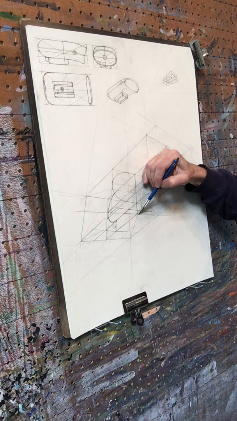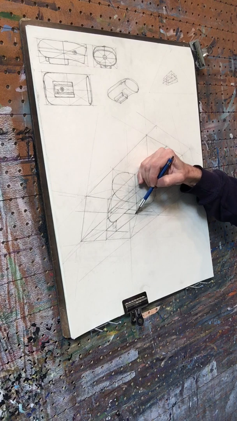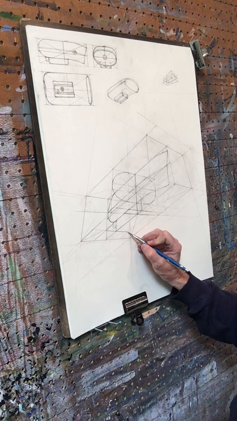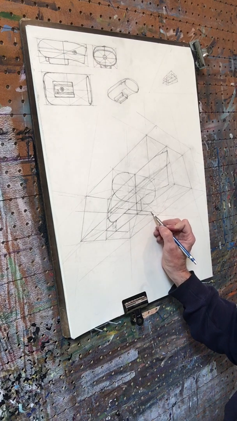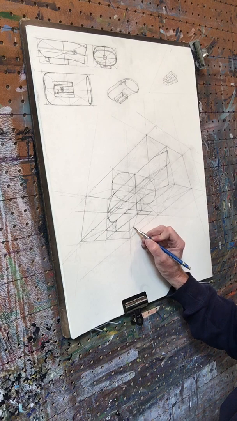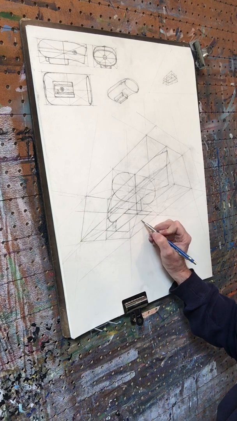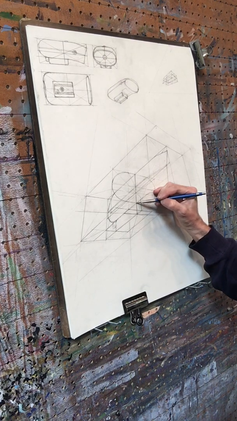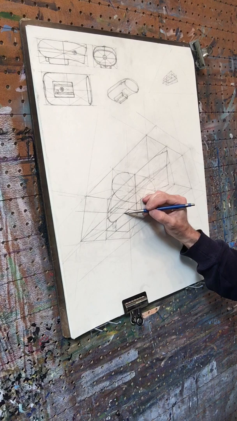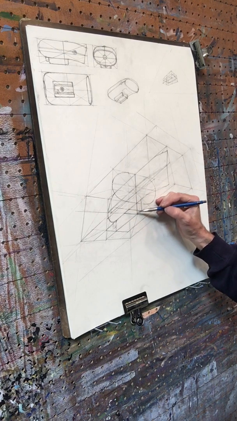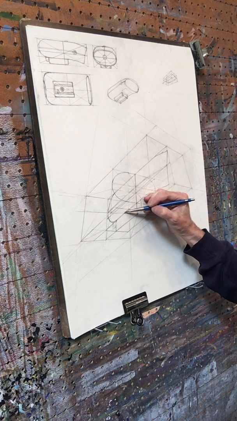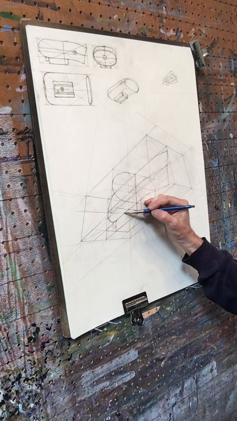This is where this is on the plane that I'm drawing it. This is how far it goes forward. This comes out to this and comes up.